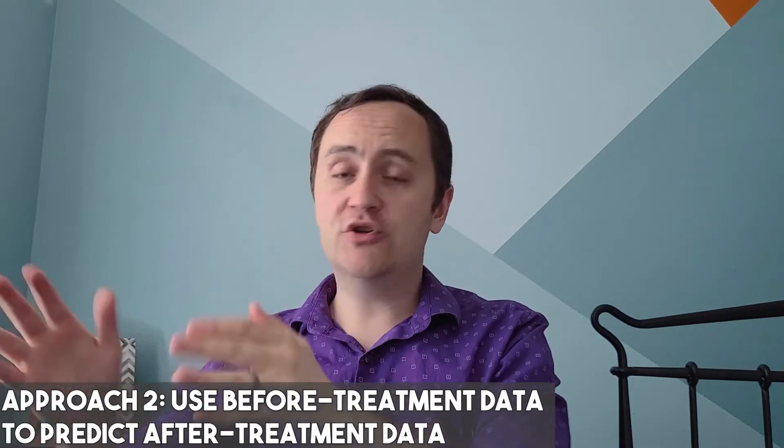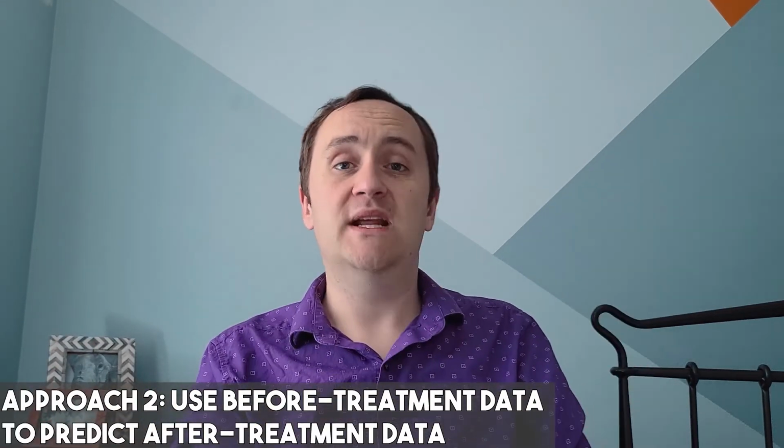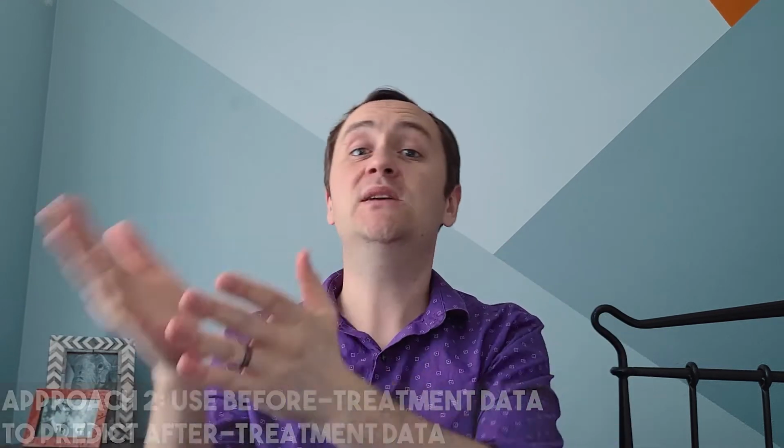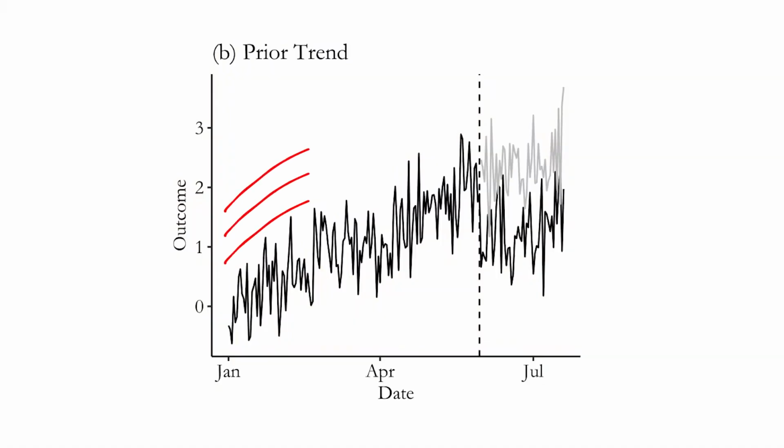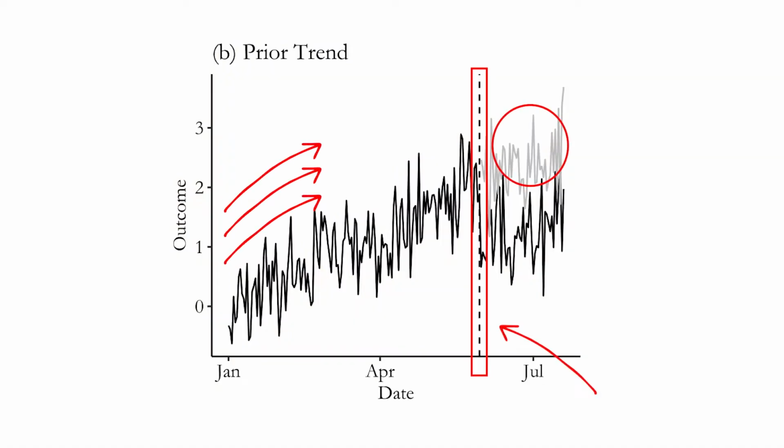The second approach that we can take is to predict our after treatment data using the before treatment data, using something like a time trend. Now, this is exactly what you saw on the graphs that I just showed you. We saw a trend in the data, either a flat trend or an upward sloping trend, and we just assumed that trend would continue. So we see an upward sloping trend, we say, here's the treatment effect. I'm just going to assume that things would have continued on in the same direction, so whatever we actually see relative to that trend, that is going to be our positive or negative treatment effect.